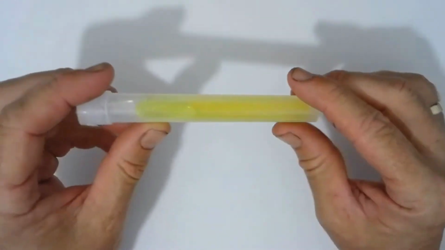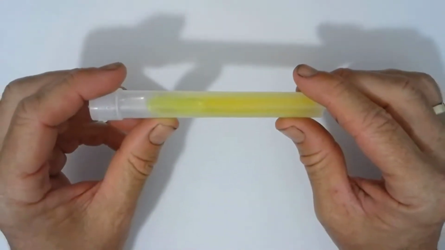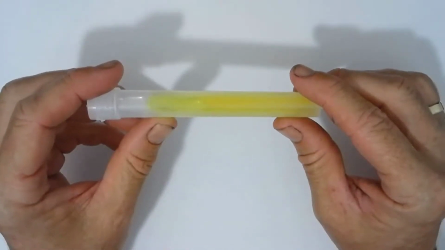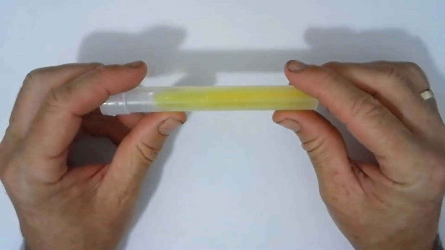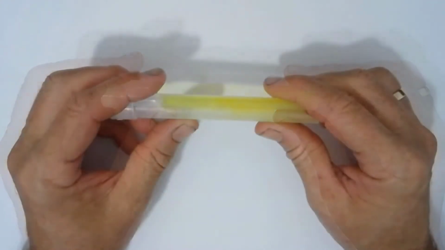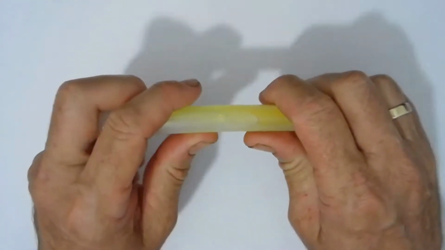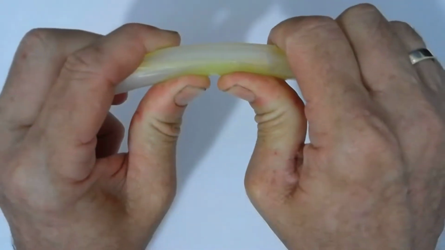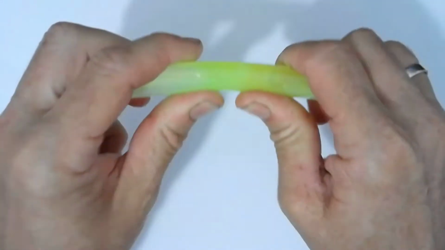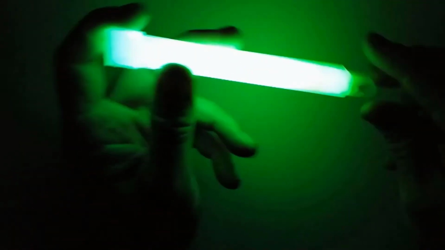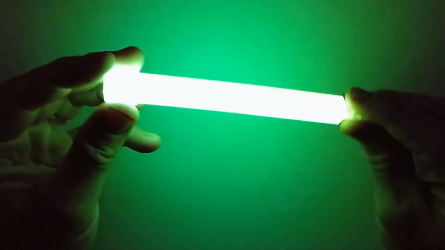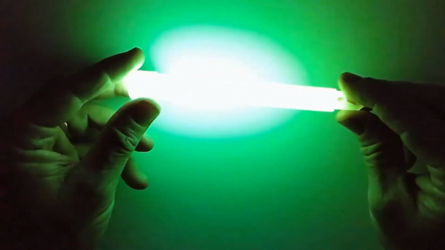I'm going to bend this and give it a shake, and when I do so, the two chemicals mix and a chemical reaction occurs. We've got the two chemicals here. I snap, listen to this. You can hear that snap? Okay, and now I give it a shake. Now I'm going to turn the lights off. And as you can see, we have got light, a glow stick.